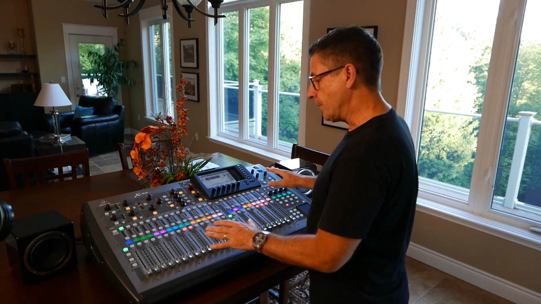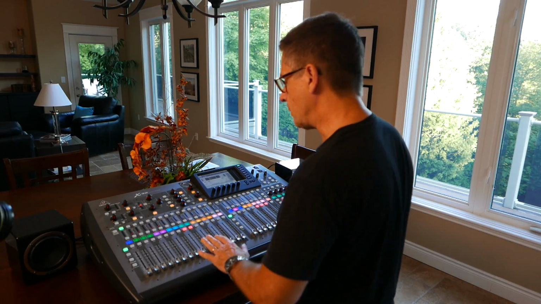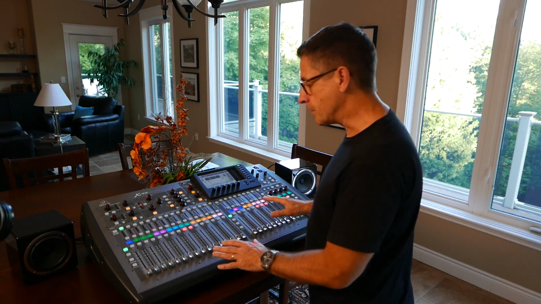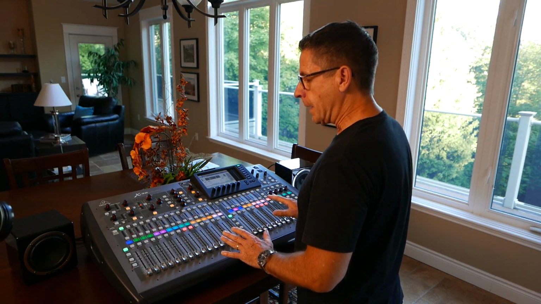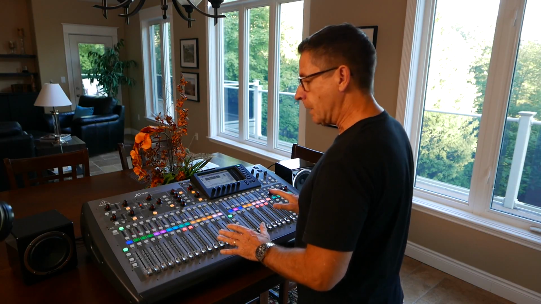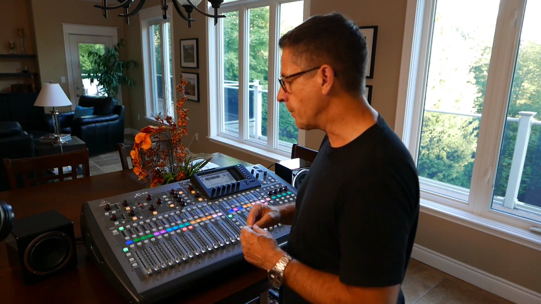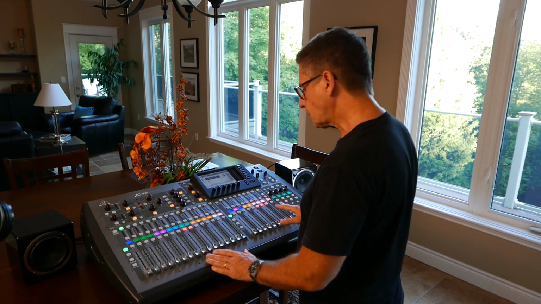The console itself is equipped as a 32 input, 16 output console. Because it's a digital console, it provides lots of terrific services and features. And it's both a shallow console and a deep console. Shallow in that the basics are pretty easy to learn. Deep because there is an awful lot of functionality put into the console.